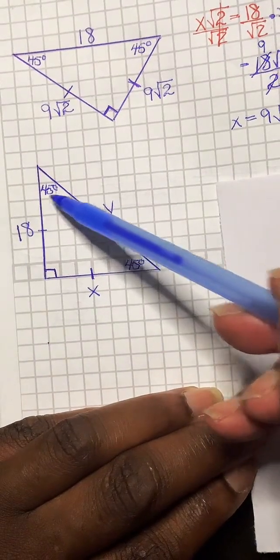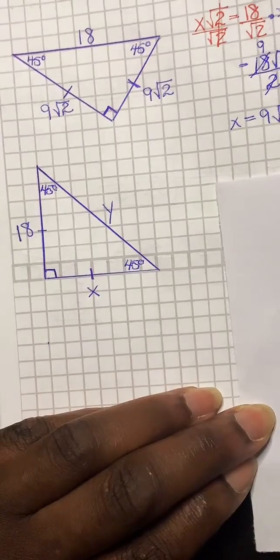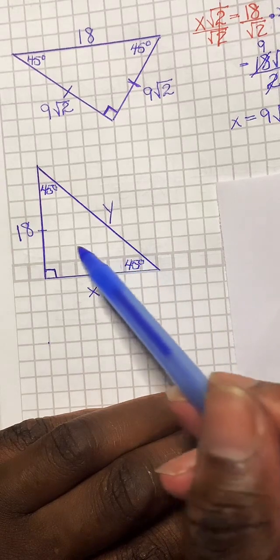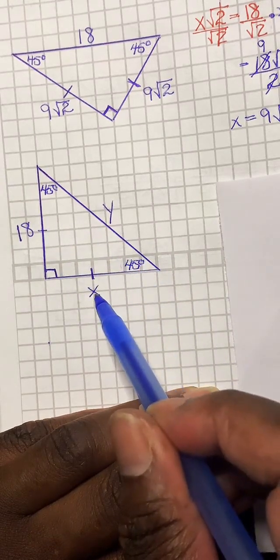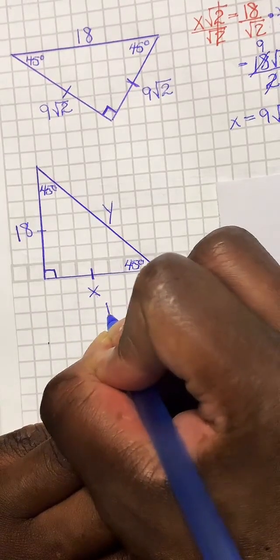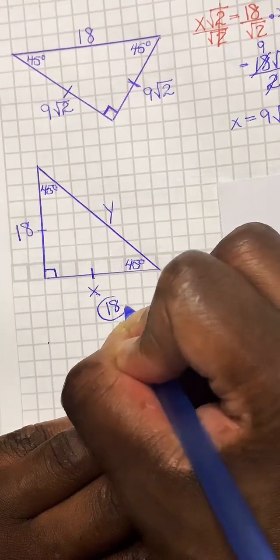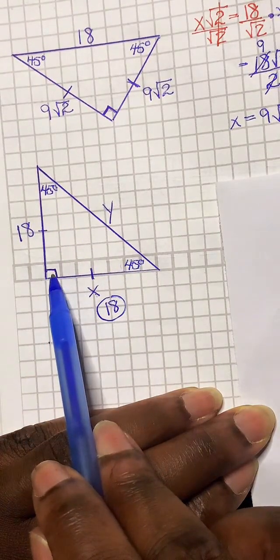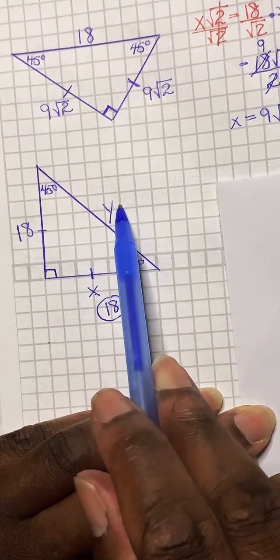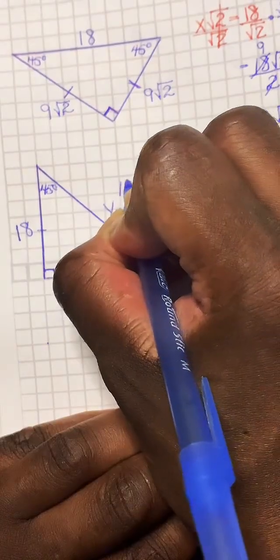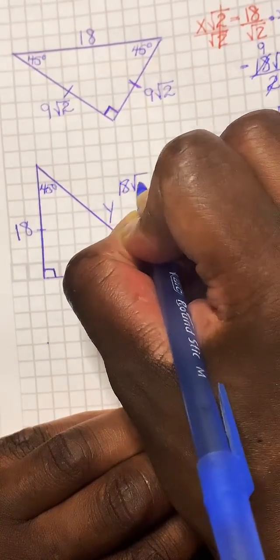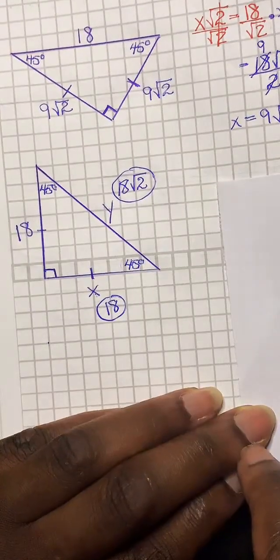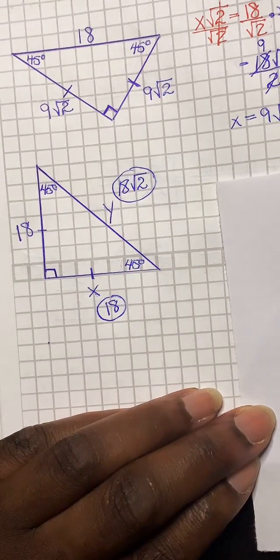All right. So we have our 45, 45. So we know that the side that's opposite this 45 is 18. So that means this one's going to be exactly the same, which is 18. And since we know it's a 45, 45, 90 degree triangle, my longest side is going to be the 18, but all we're doing is multiplying by the square root of 2. Okay, good.